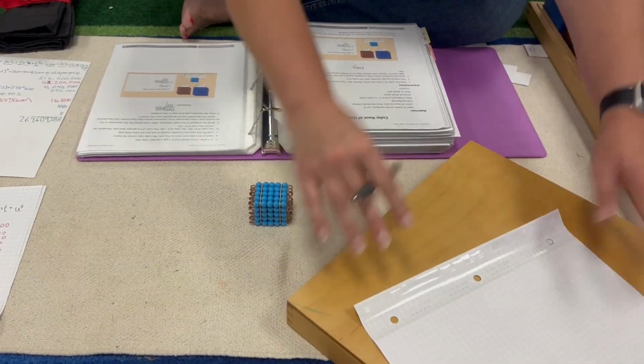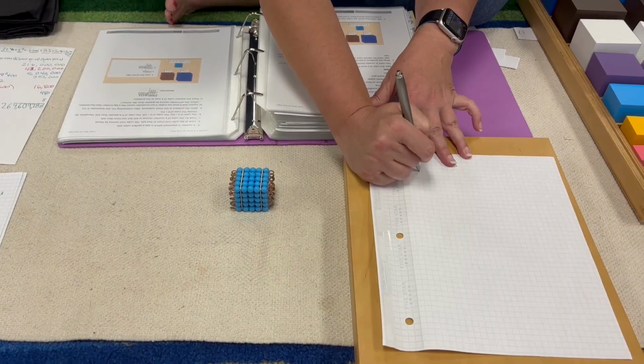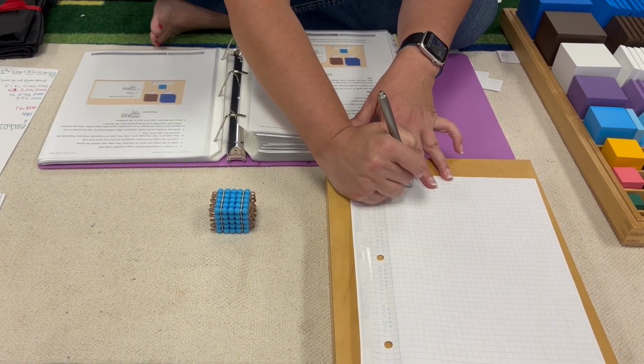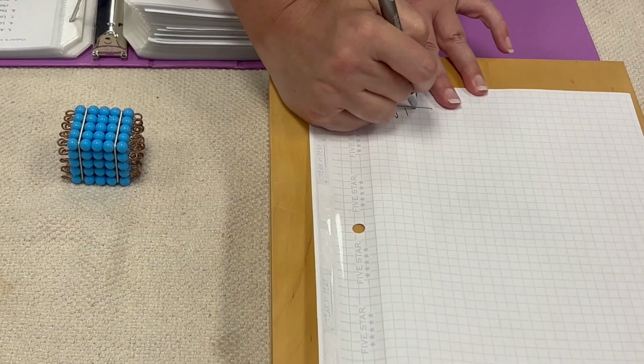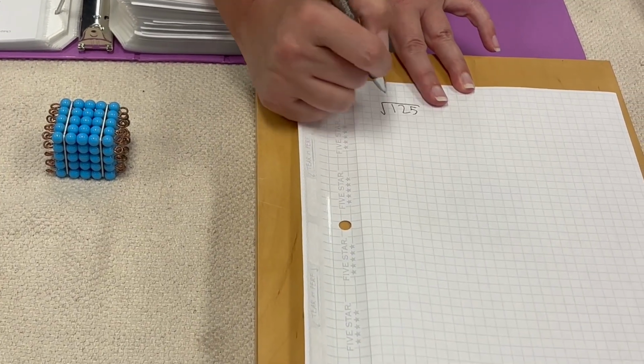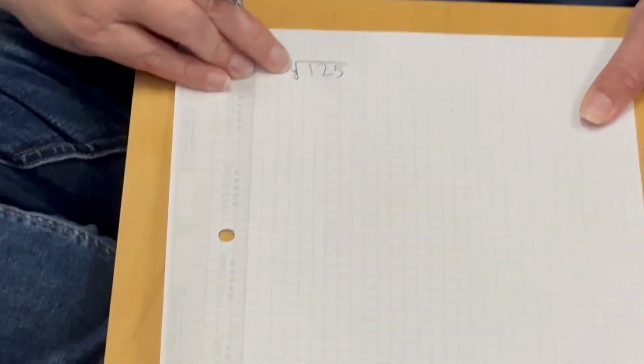Still on my sideways. I don't know that I need to be right now. So when we're looking at the cube root, this we said was 125, 5 cubed. And then we put a little 3 right here. And so the symbol looks the same as the square root symbol, but then we have that little 3 right there.